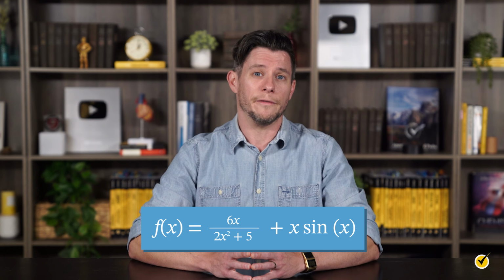You may have seen how to take the derivative of constants, powers of x, and polynomials, but how would you take the derivative of something like this? In this video, I'm going to show you how to take the derivative when a given function includes the multiplication or division of two or more differentiable functions.